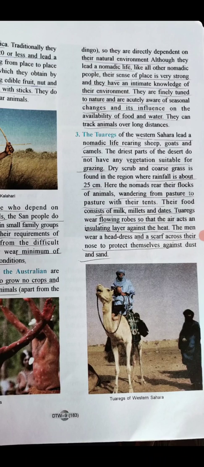Basically they lead a nomadic life, but their sense of place is very strong, okay. It means they choose their place very wisely. They have an intimate knowledge of the environment. They know where they can find what is useful to them. They are finely tuned to nature, meaning they are totally connected with nature, and they know everything about their climate. They know the seasonal changes and their influence on the availability of food and water. It means they are totally connected with the topography of the region in which they live, and they can live in any condition, okay. So they can track animals over long distances, meaning they are very active in hunting and gathering.